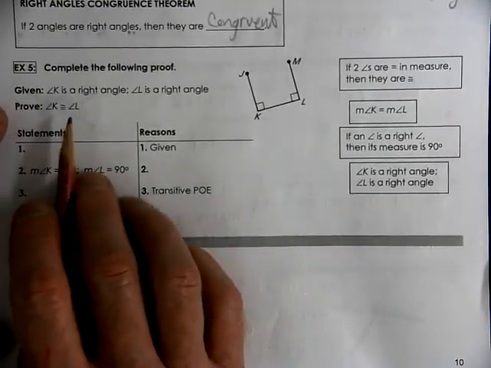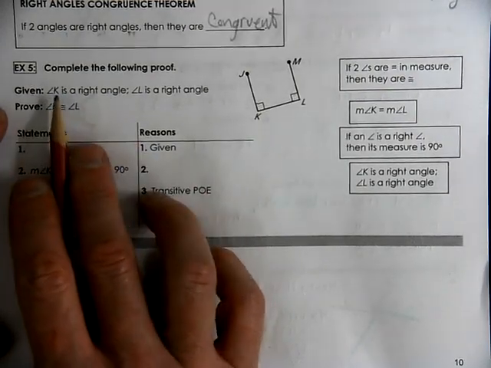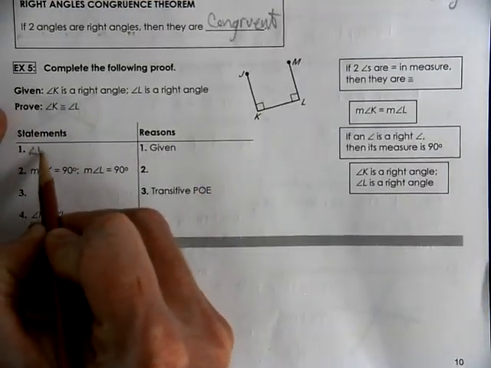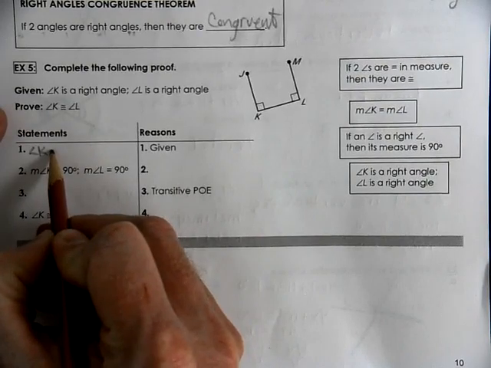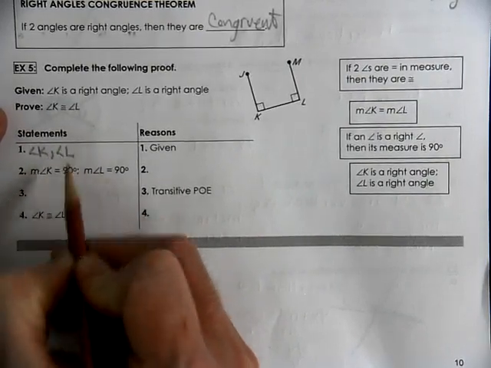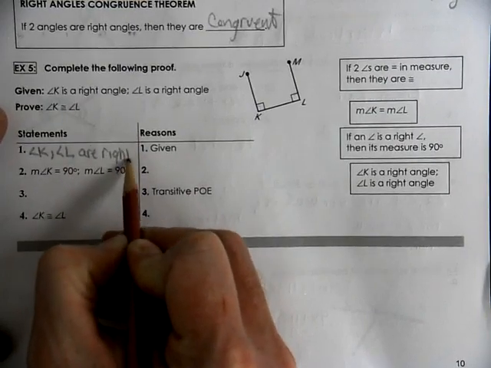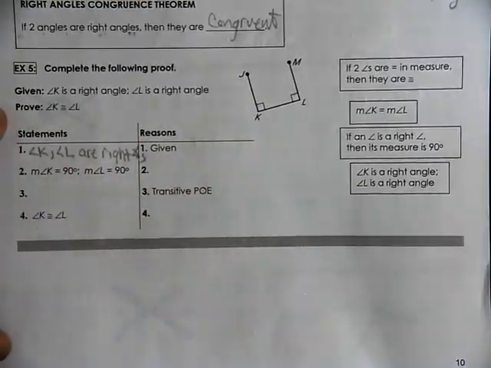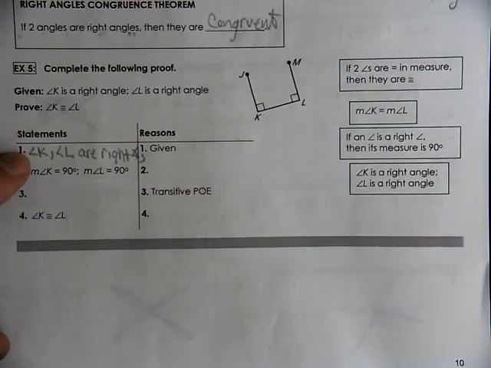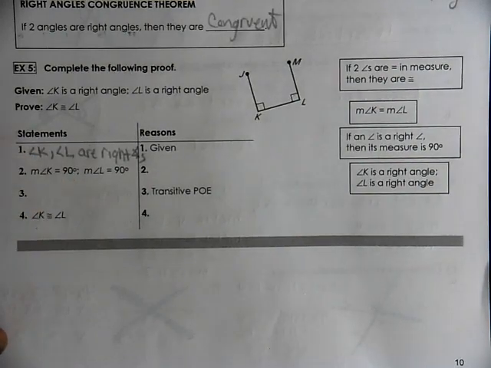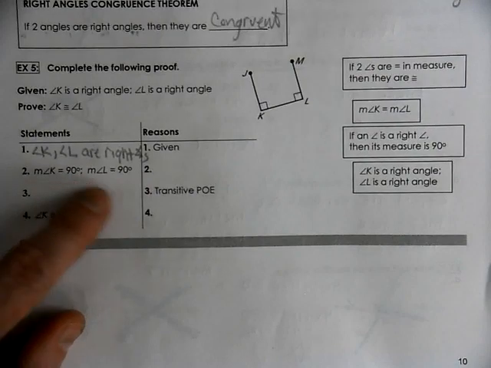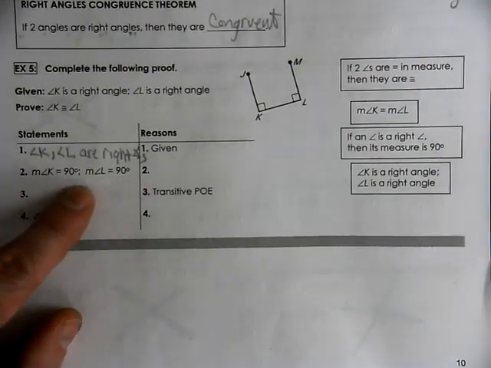So we come down here and we see that angle K, and just to save room, I'll say comma, angle L, are right angles. So angle K and angle L are right angles. Because they're right angles, what do we know?